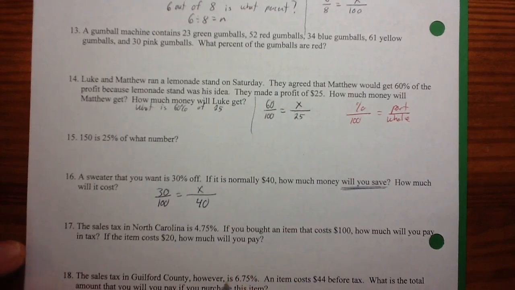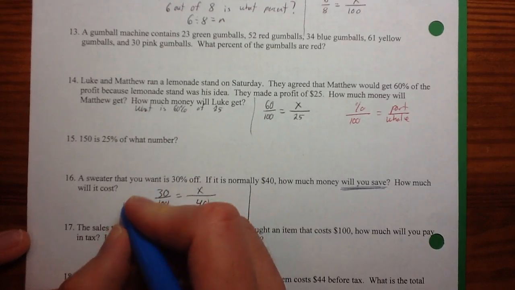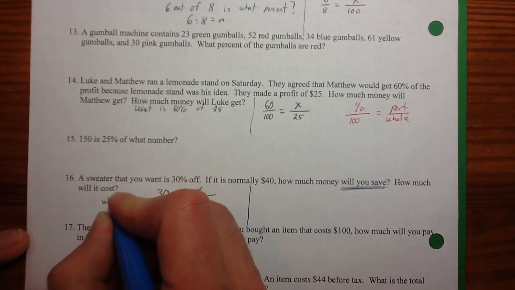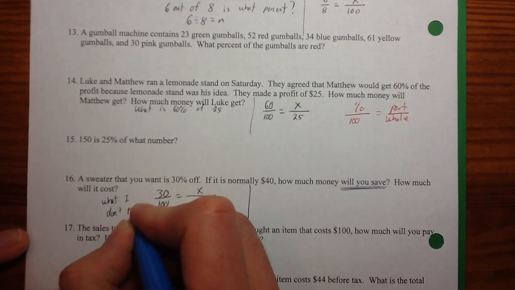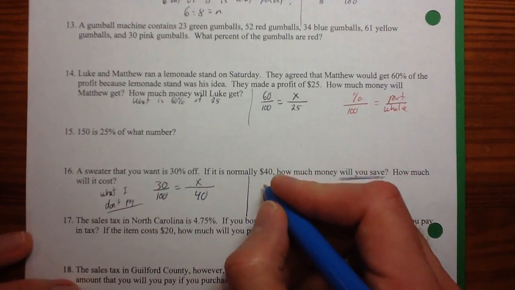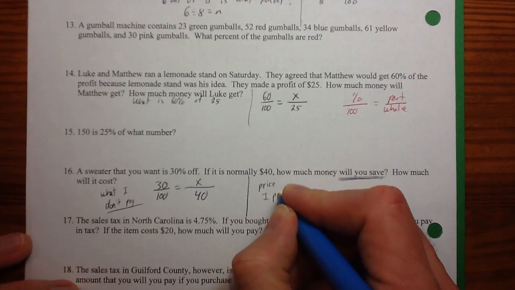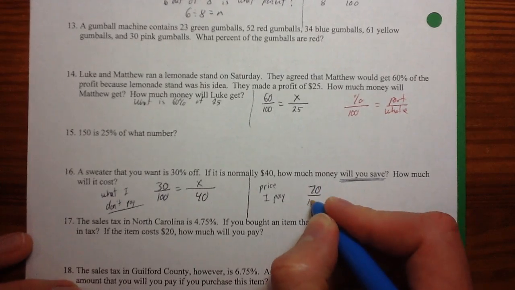Can I tell you a different way though? I'm going to do this a little bit differently. If this is what I don't pay, this is the part of it, like this is how much of it that I'm not going to pay for. This is the actual price I pay, and it's going to be set up like this. If I don't pay 30%, I do pay 70%.